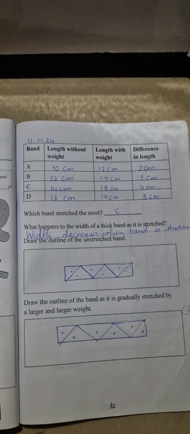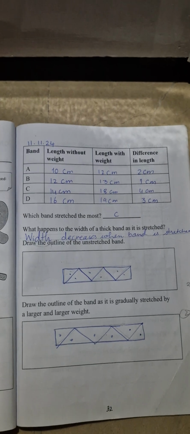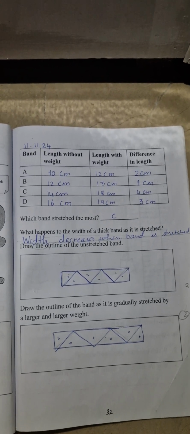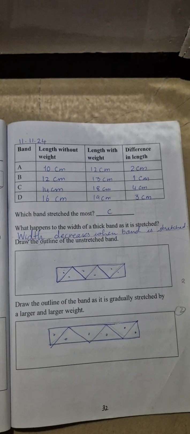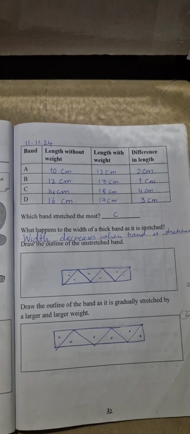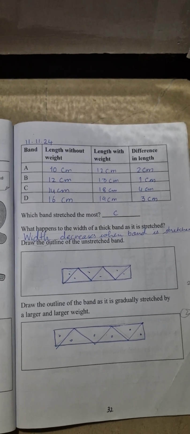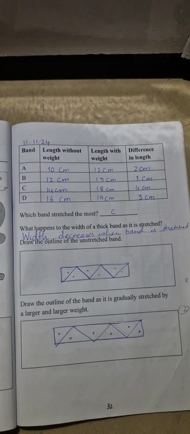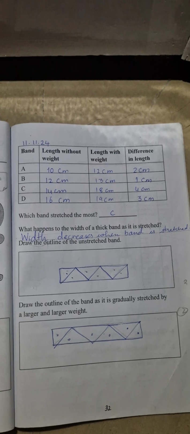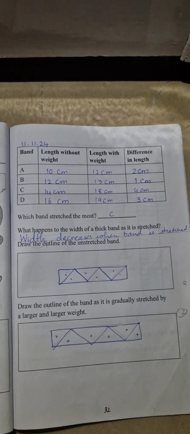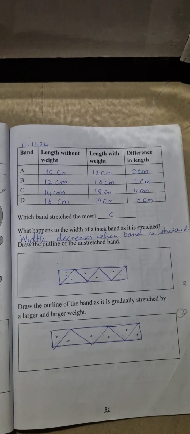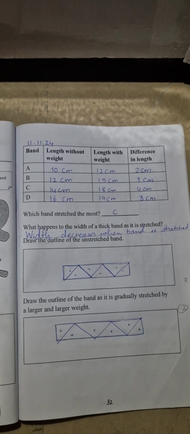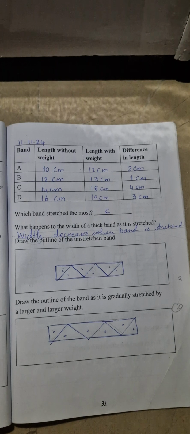The band that is stretching the most is the most elastic band, that is having more elasticity, or it can be stretched most. So it is C which is stretched most. And what happened to the width and the thickness of the band? As I have shown you, it decreases. So the answer of question number 3, what happened to the width of the thick band as it is stretched? The answer is, width becomes decreased when the band is stretched.